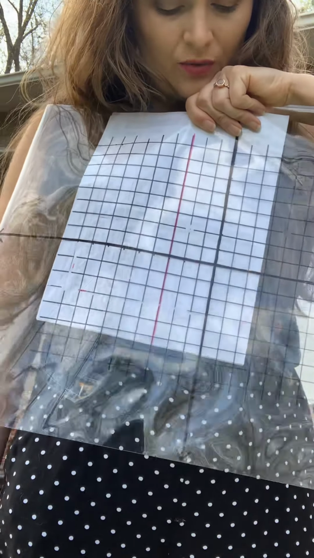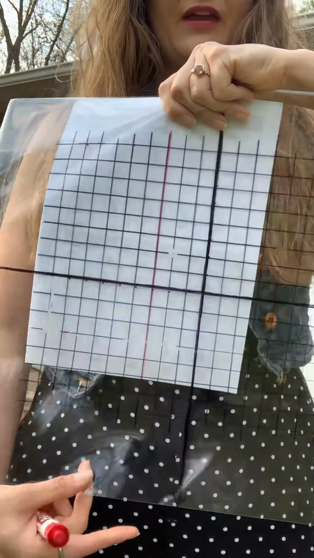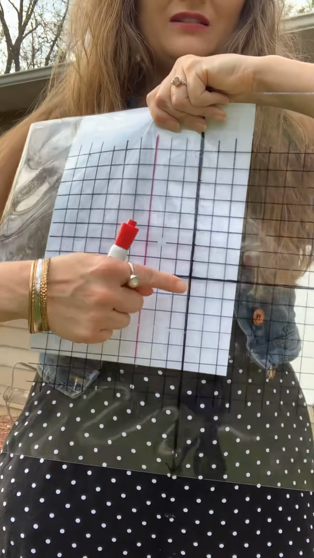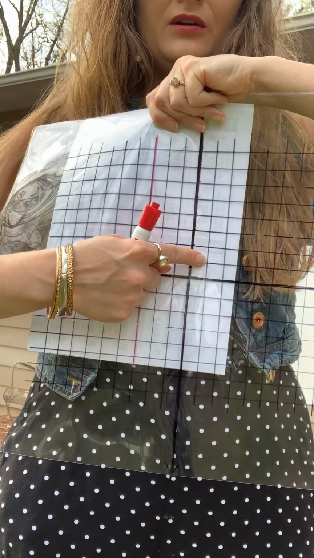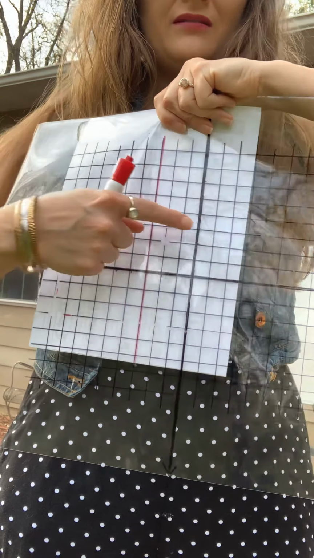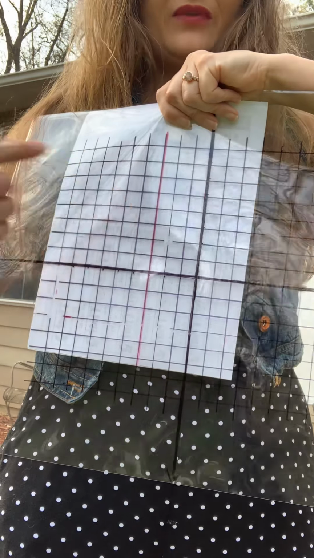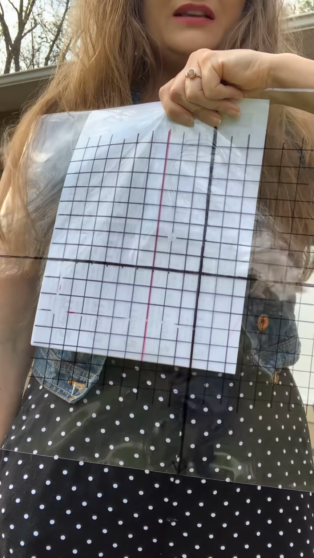So if I asked you if positive 1, 3 fits on this line? Positive 1, 3. Well, positive 1 would be over here. Positive 3 would be 1, 2, 3. So is this point anywhere in that line? No, it's not.